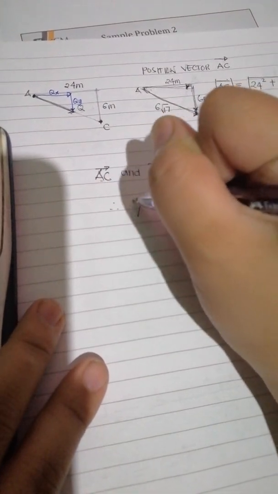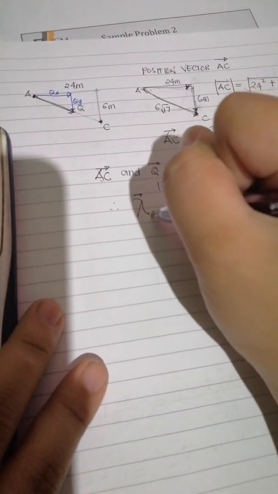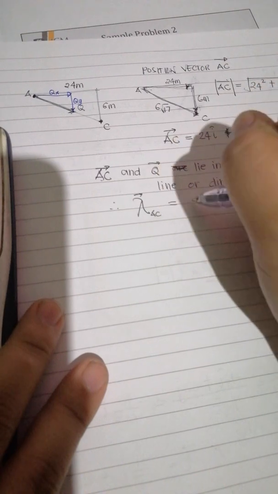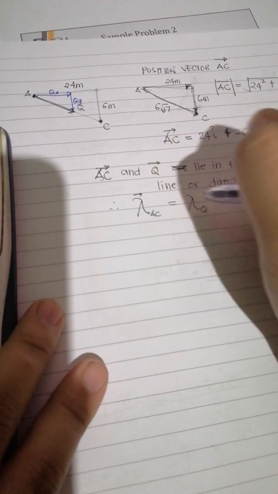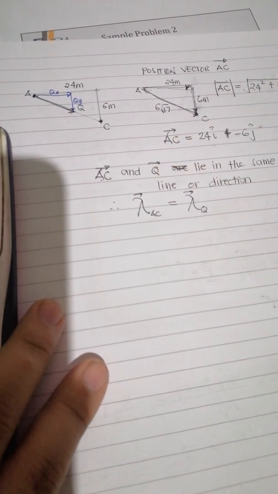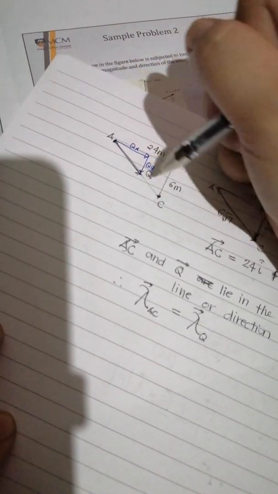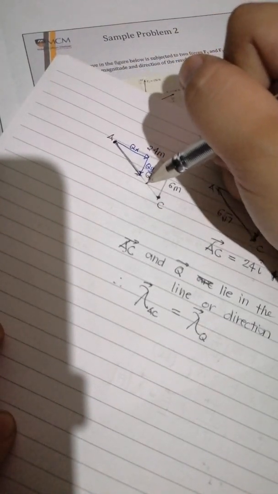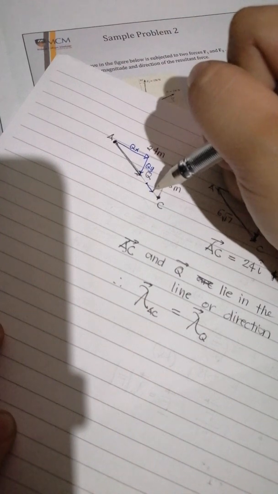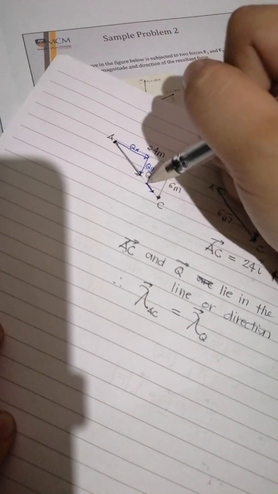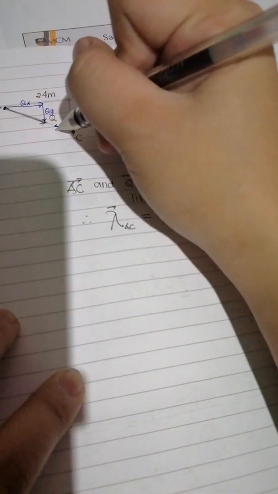Therefore, the unit vector of position vector AC is the same as the unit vector of Q. So along this line of action, unit vector is the vector along the line with a magnitude of 1.